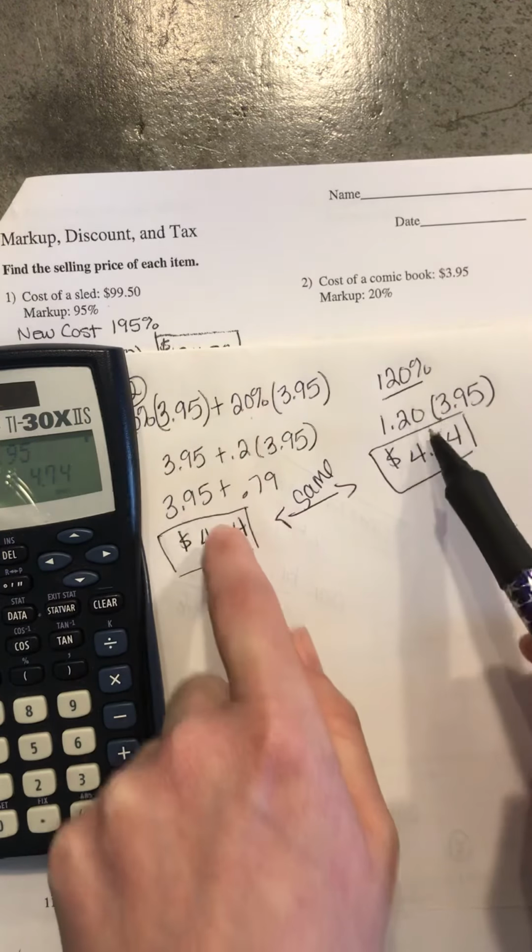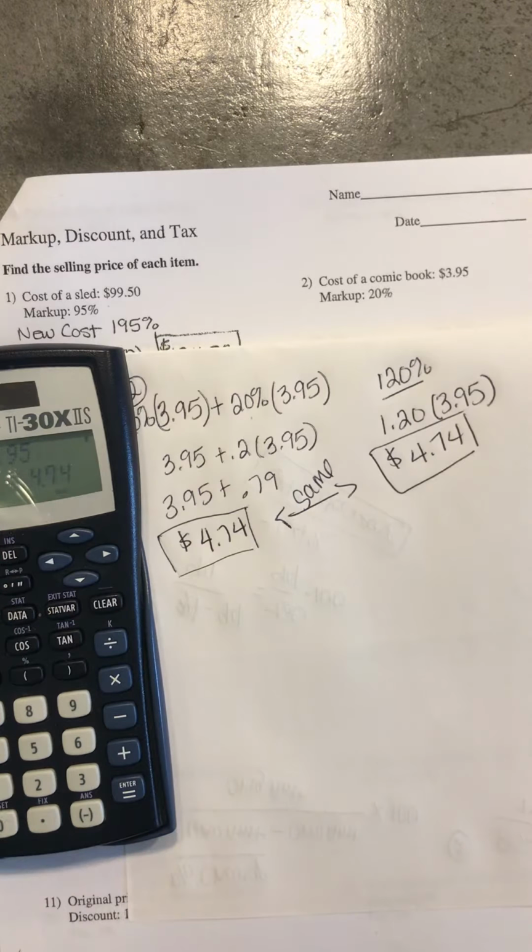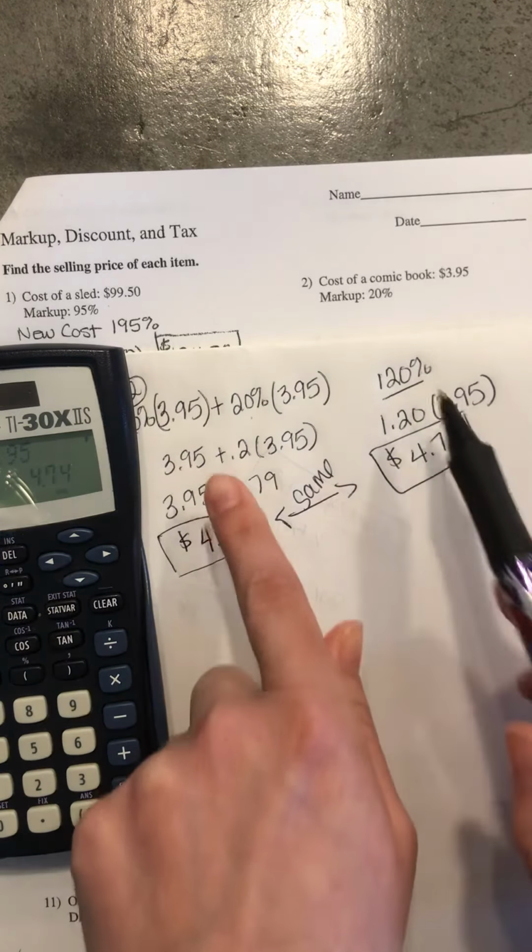Make sure, again, we're showing our work. I don't care if it's on notebook paper or if you print these out, show the steps. Don't just give me answers. I want to see where they come from.